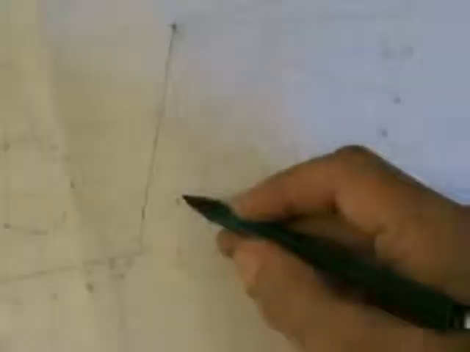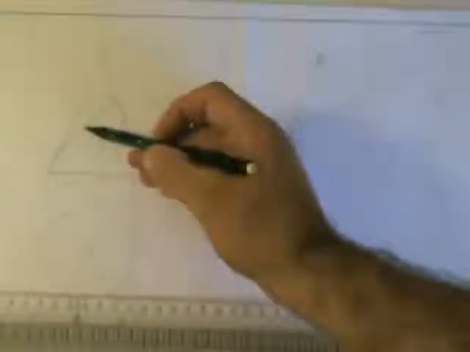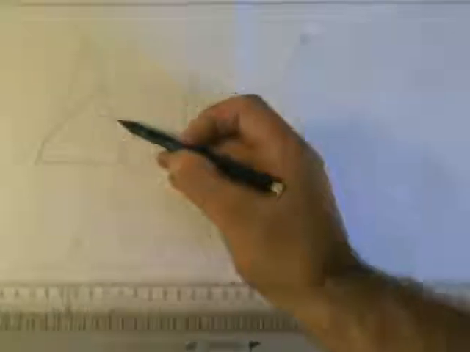So that line was taken from the 2 and 12. I've got 2 there, 12 there. That line was taken from 3 and 11. Always look at the front view. And I'm going to take it to the 3 and 11.